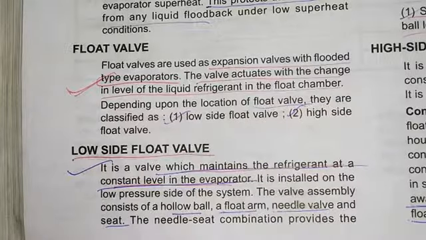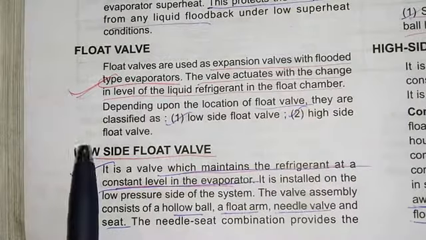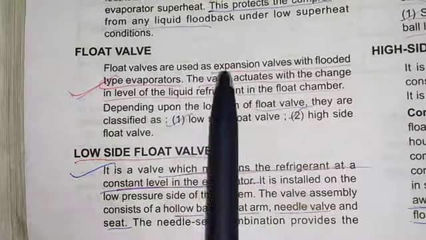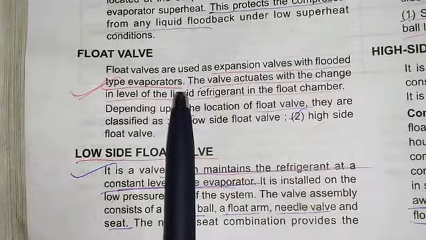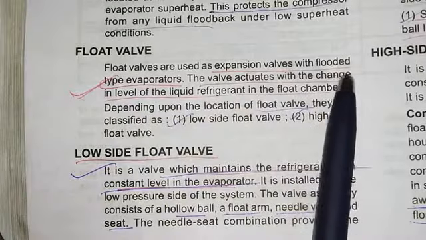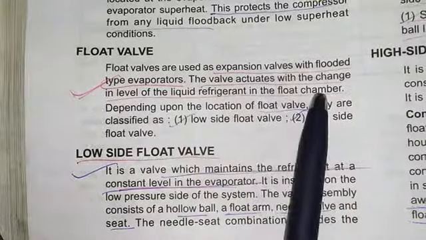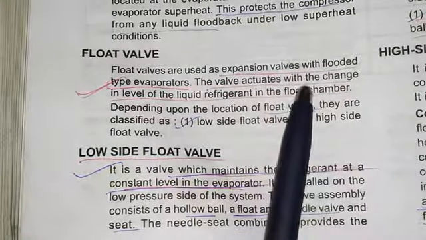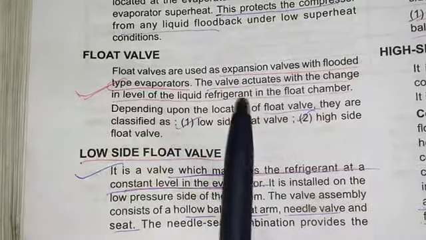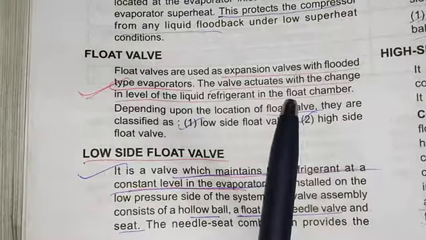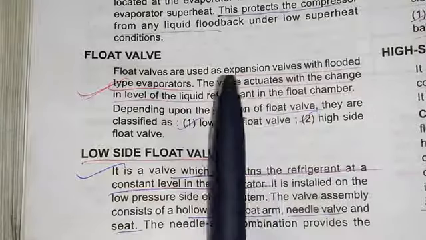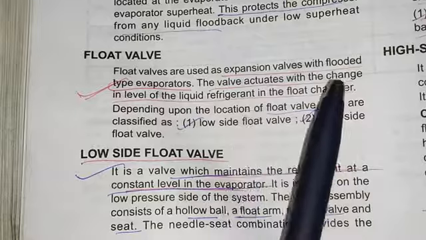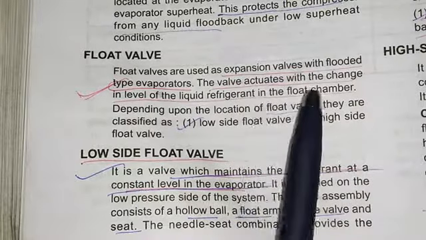Now let's see the float valve. There are two types of float valve. Basically, what is a float valve? Float valves are used as expansion valves with flooded type evaporators. The valve actuates with the change in the level of the liquid refrigerant in the float chamber. It opens or closes based on the level of liquid refrigerant in the float chamber.